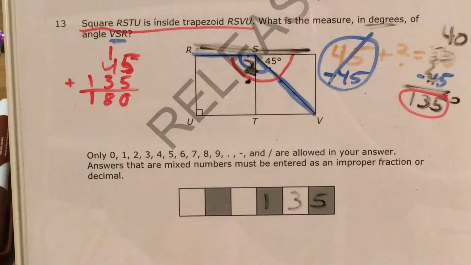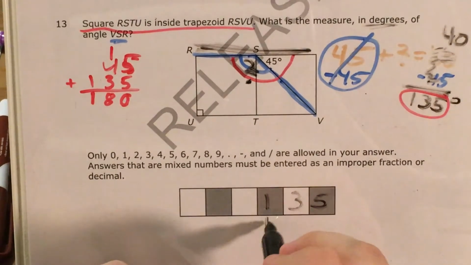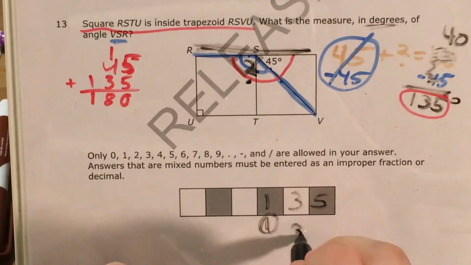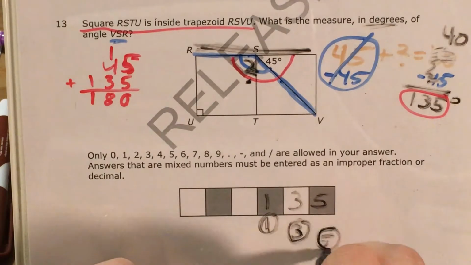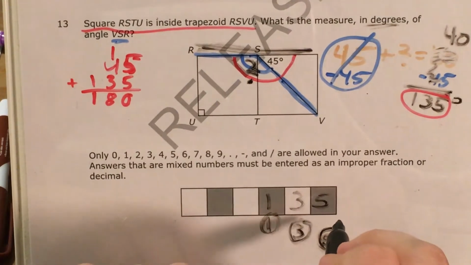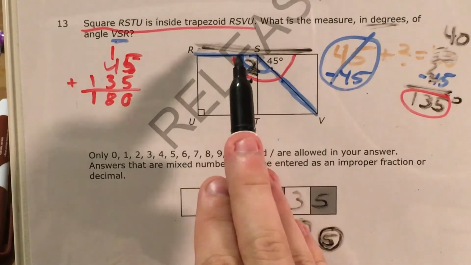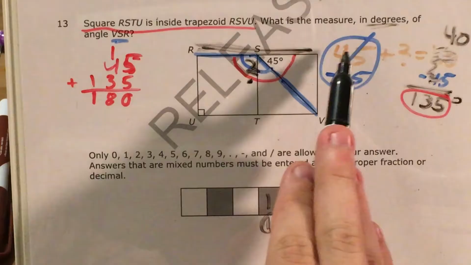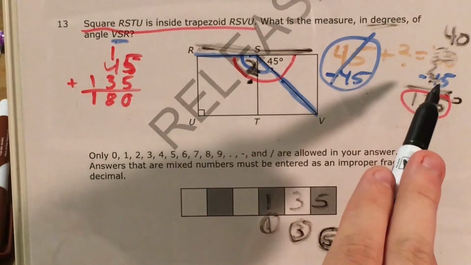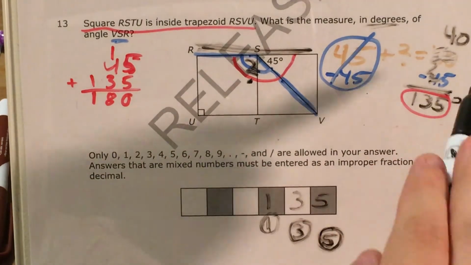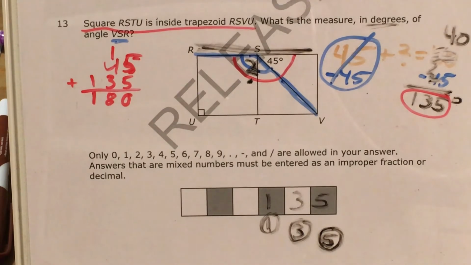So now that I know that it's just 135, I need to look under my 1 for my 1 bubble and bubble that in. I look under my 3 for my 3 bubble and bubble that in. I look under my 5 for my 5 bubble and bubble that in. So this is how we solve a problem like this. We use what we know about angles and straight lines to set up an algebra problem: 45 degrees plus something we don't know equals 180. We use methods of equations or fact families to figure out exactly what that is. We write it in our grids, and then we bubble in the corresponding bubbles beneath each digit.